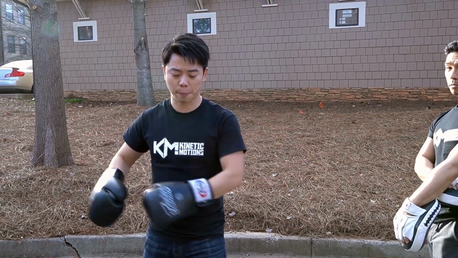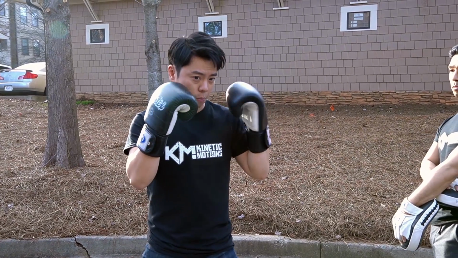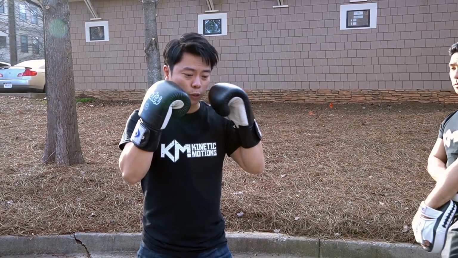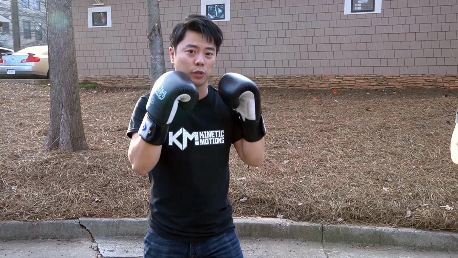So in class, what we're taught is we gotta keep the hands up, keep the chin down. Make sure both hands are by your cheeks, right? This will work really well. Even though this is the very basic setting, it will still work really well on the streets.